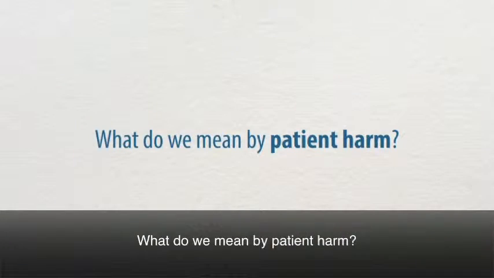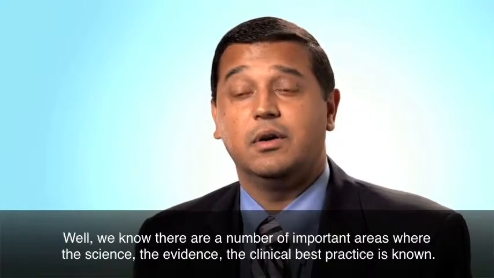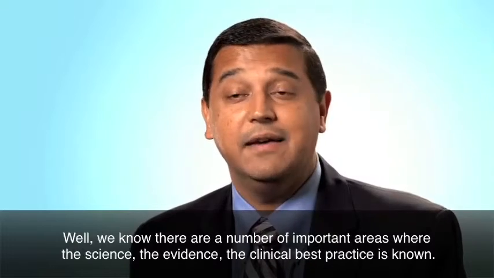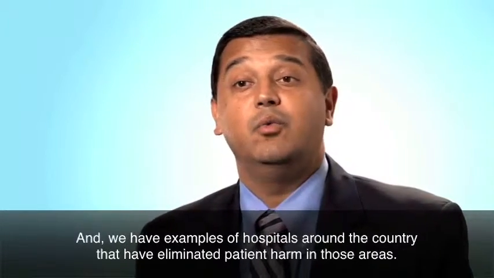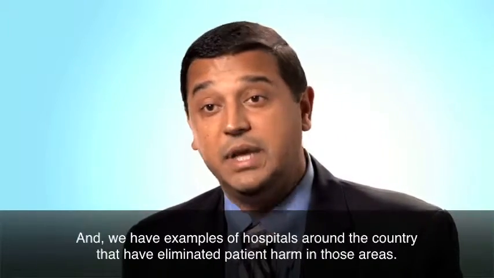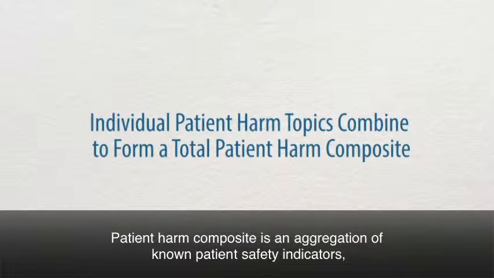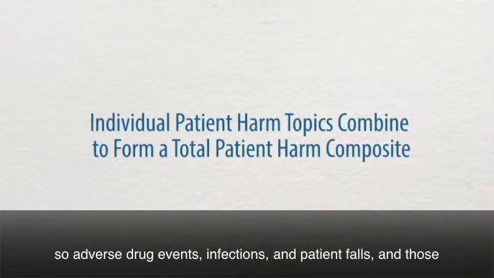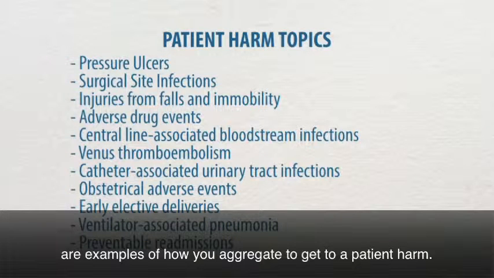What do we mean by patient harm? Well, we know there are a number of important areas where the science, the evidence, the clinical best practice is known. And we have examples of hospitals around the country that have eliminated patient harm in those areas. Patient harm composite is an aggregation of known patient safety indicators. So adverse drug events, infections, and patient falls.